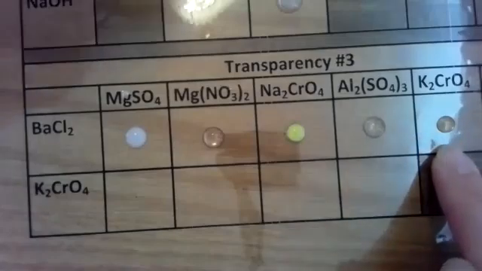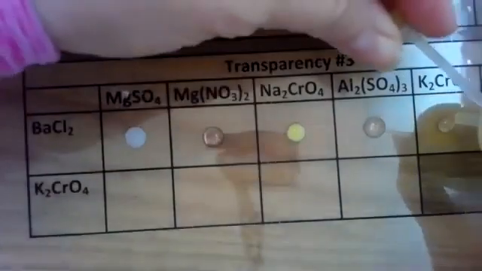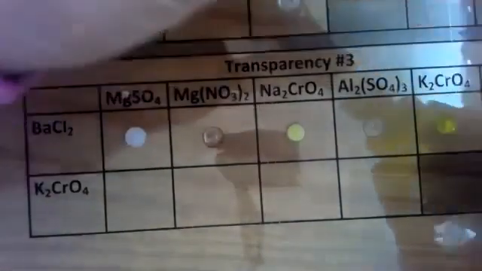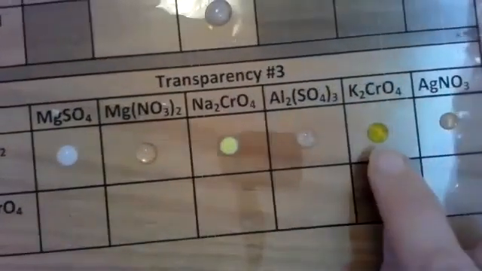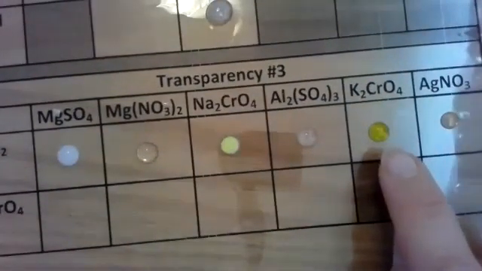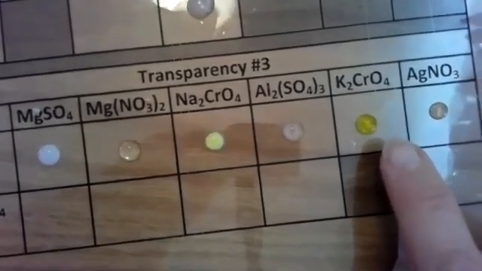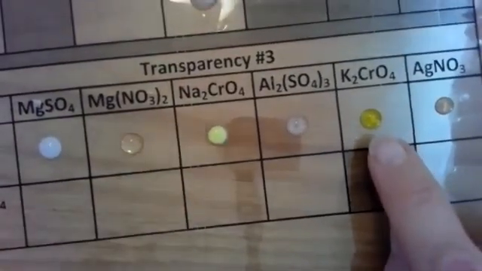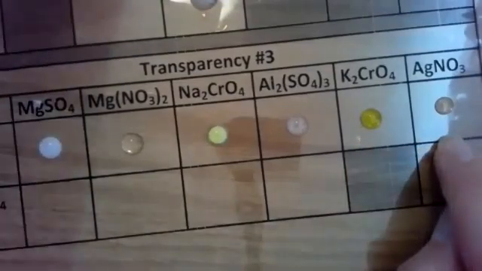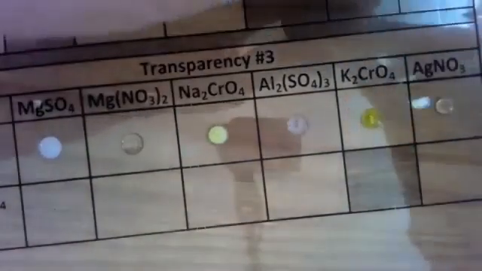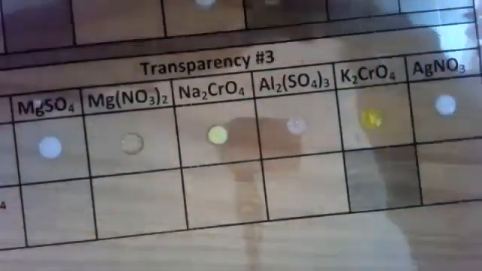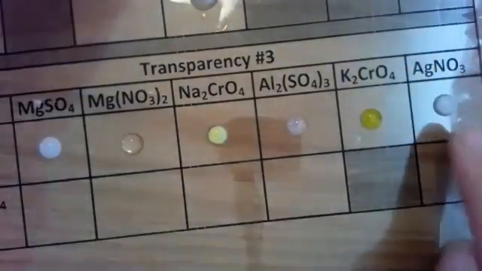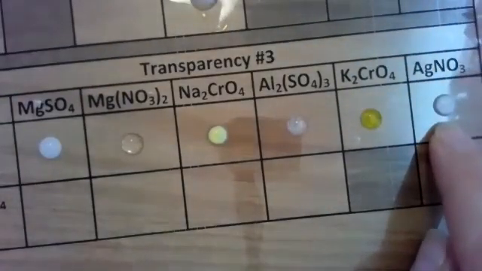Let's look at potassium chromate. We're going to drop a drop here. See what happens. I'm going to move my slide over so you can see it a little better. There is a solid that's forming in the middle of that. I know I'm going to have a little bit of a glare here due to the lighting, but there is a solid that's forming with potassium chromate and barium chloride. Last one is silver nitrate. We used this yesterday in our demos, and it does stain. Let's see what happens here. Oh, an immediate reaction. So a double replacement reaction did occur between silver nitrate and barium chloride, producing a white precipitate.